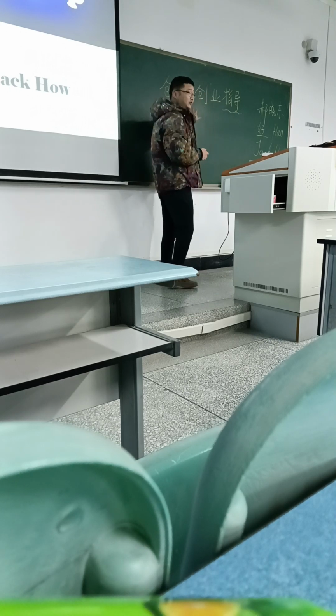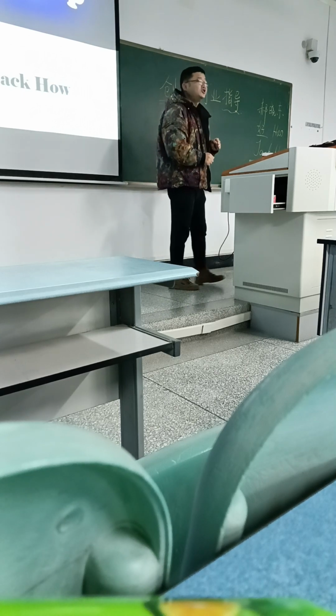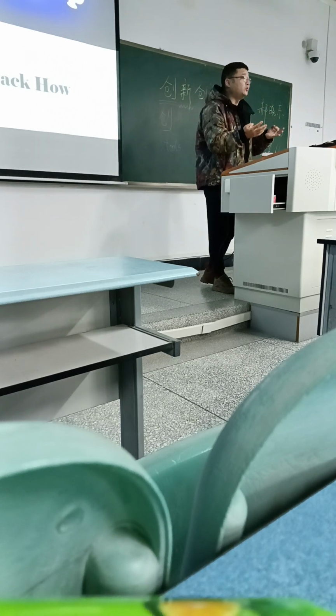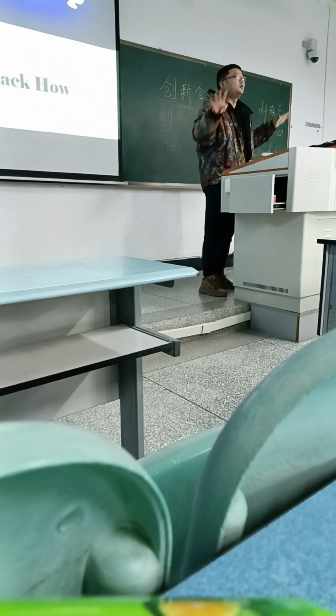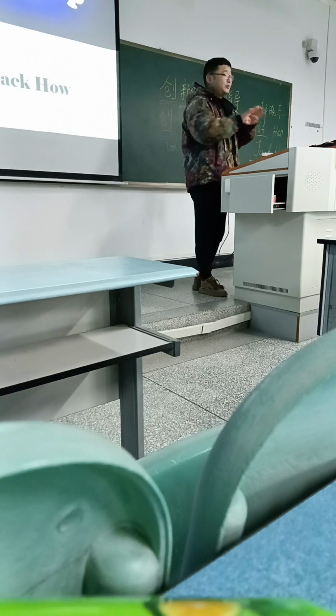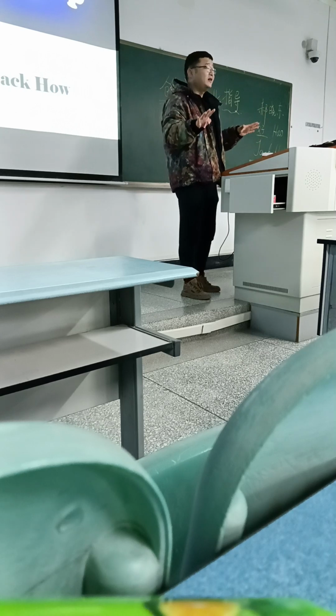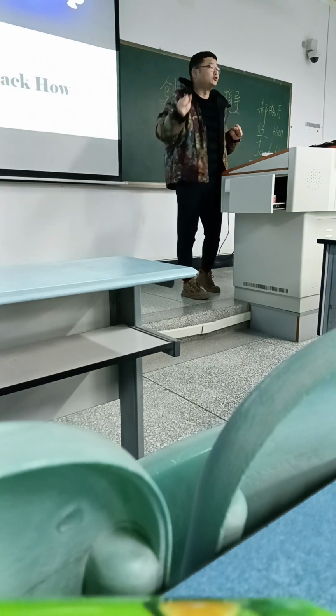Do you guys know about this word? 新 means something new. It means groundbreaking, something that never existed before. So that is something related to 创新.